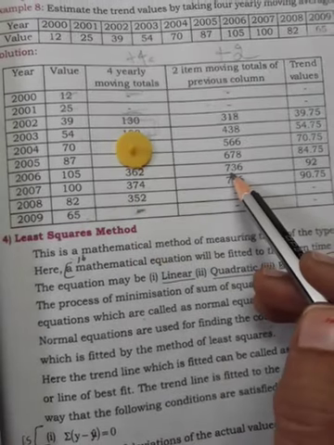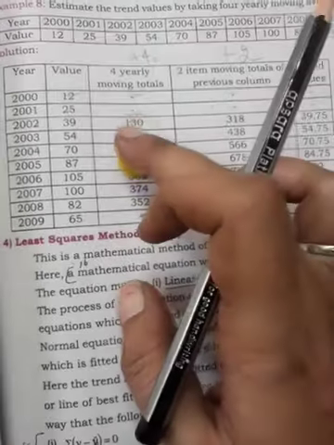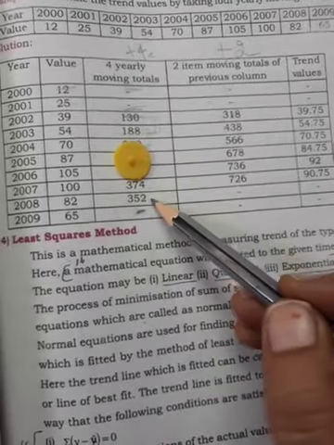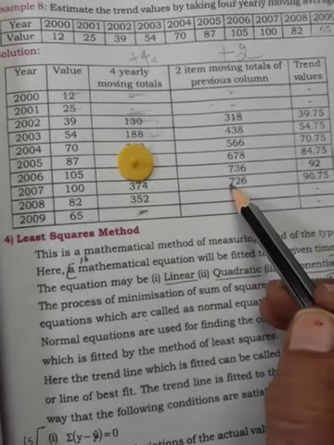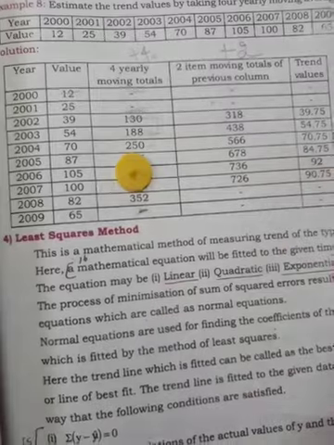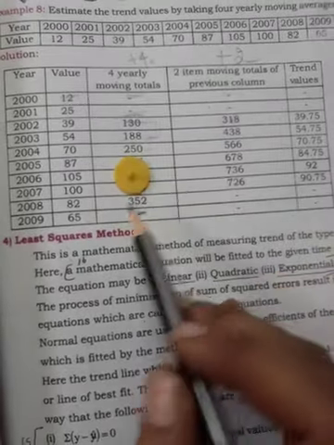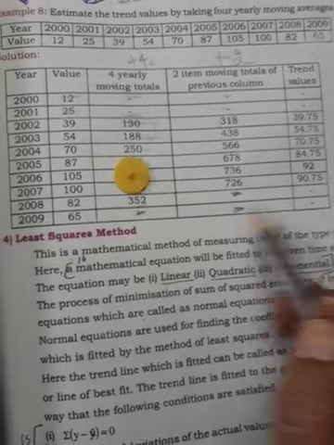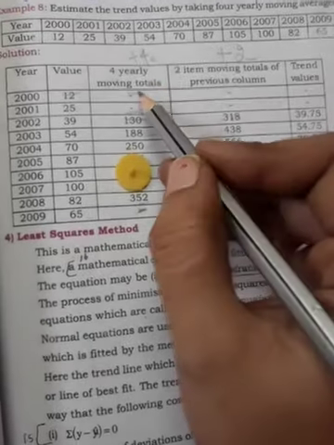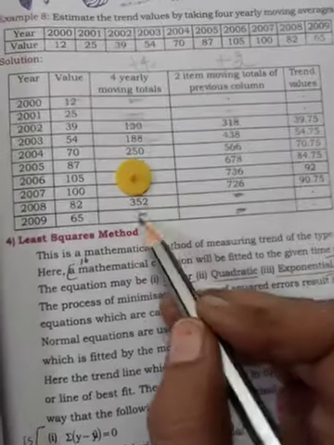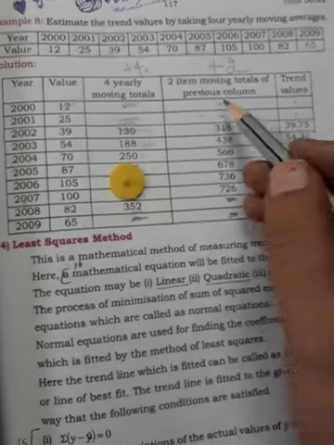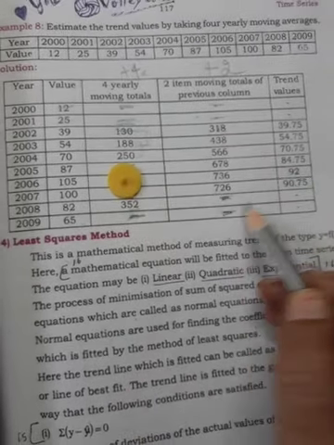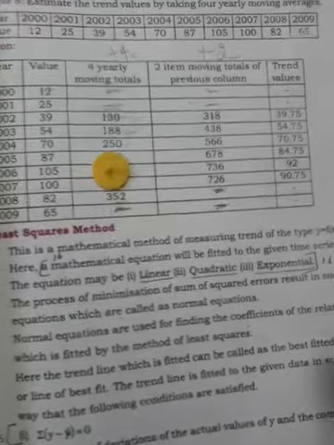362 plus 374, add the numbers and write 736 and close the next number. 374 plus 352 is 726, then close this number. Now only one number is there, so write nil and nil. In the first column, 2 rows are pending at the top and 1 row is pending below. Here two rows are pending, like in 5 yearly moving averages.